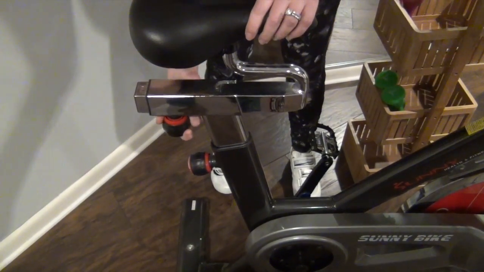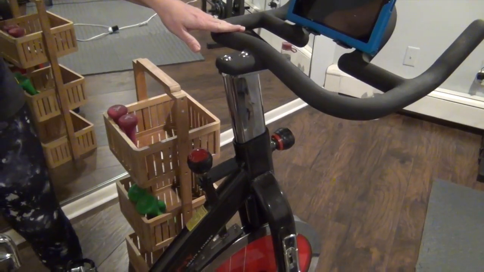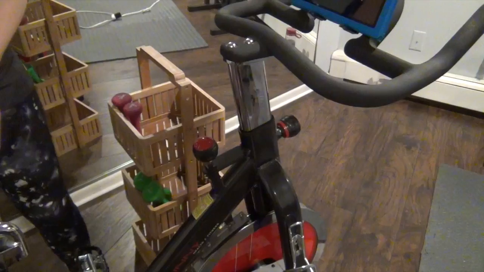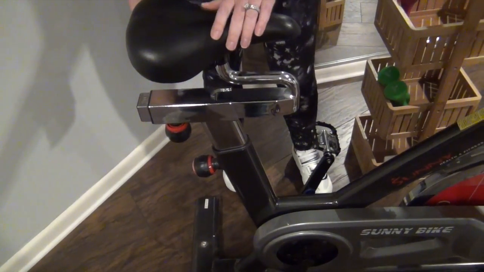You can move the seat closer. So again, the handles only move up and down. So if you want to make a comfortable fit, you need to move both of these.